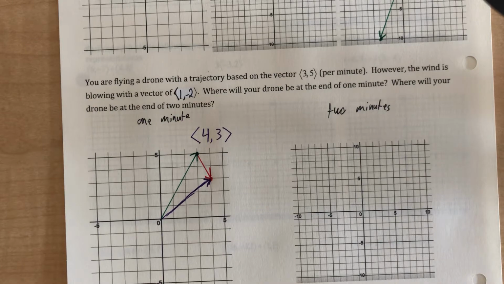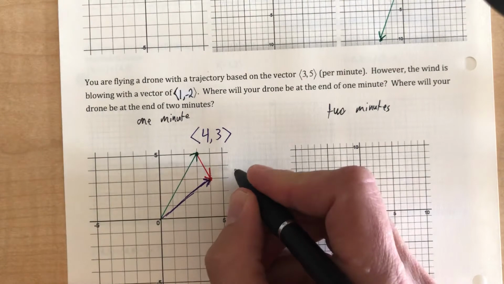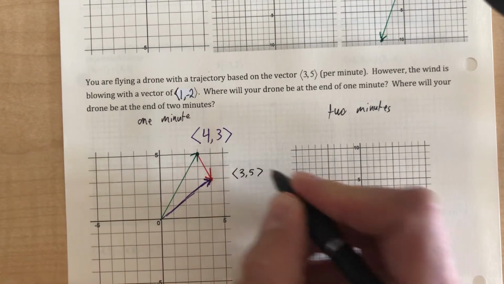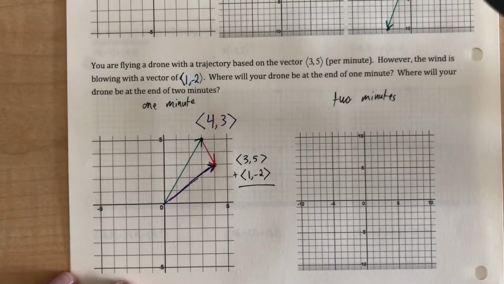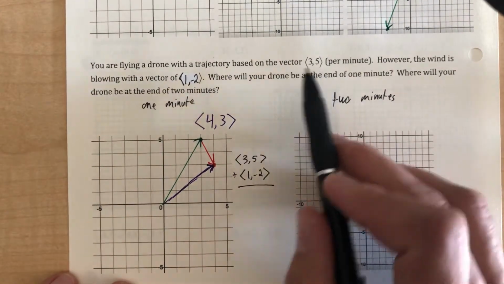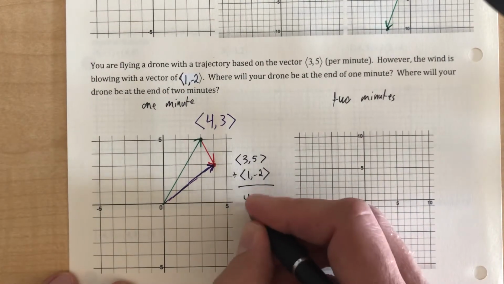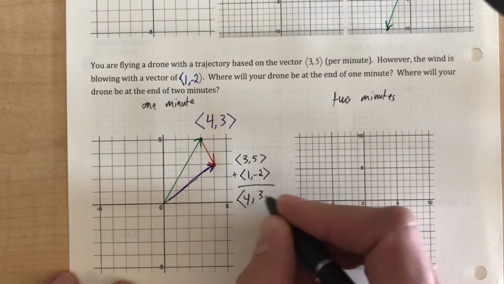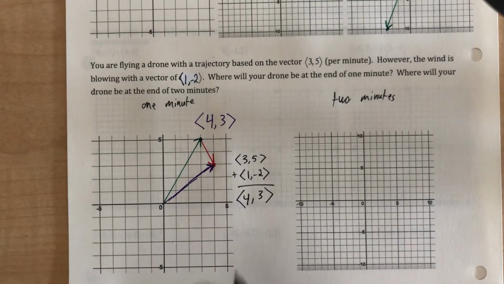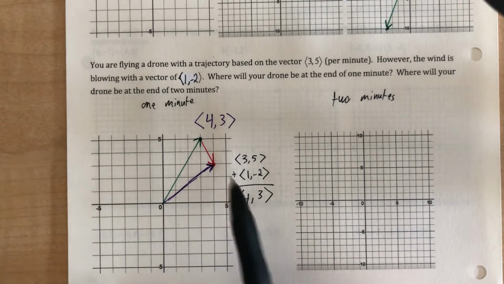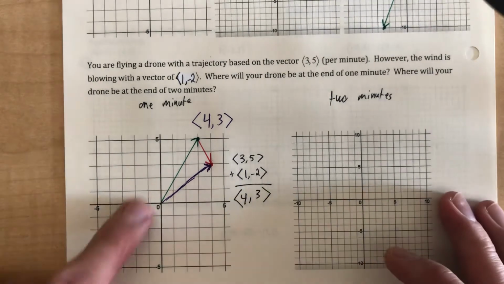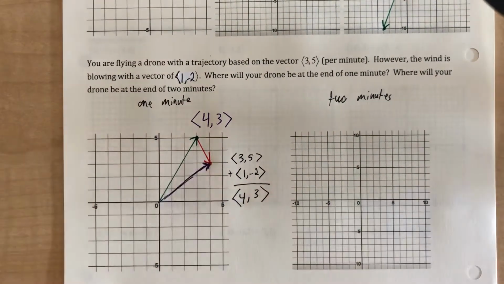Let me show you another way that we could do it. And I'll do it right over here. Basically, it's like this. If I had 3, 5, and I want to add it to 1, -2, it's going to be this easy, trust me. So there's my drone, there's the wind. 3 plus 1 is 4. 5 minus 2, 3. There you go. That's it. And that gives me the same thing. Now, you're probably thinking, well, couldn't I do that? Isn't that faster? Yes, it is, and we will do that a lot. But I want us to see the graph, too, because it really gives a representation. You fly a drone, the wind blows, it pushes it here. That's really what's going on.